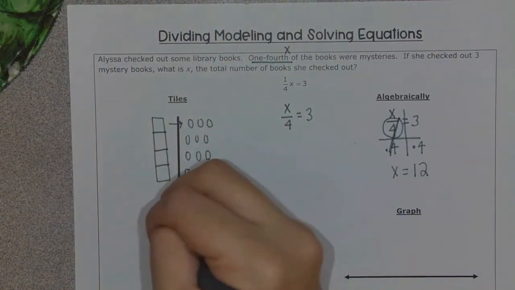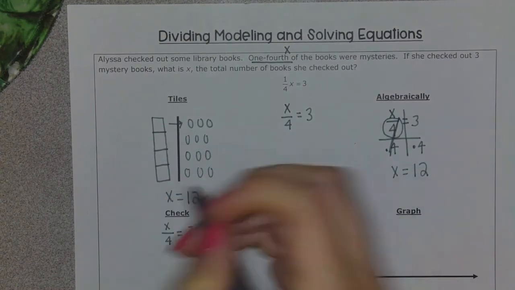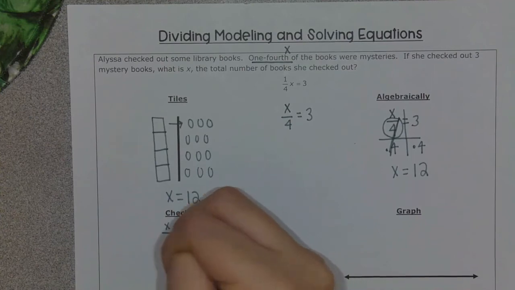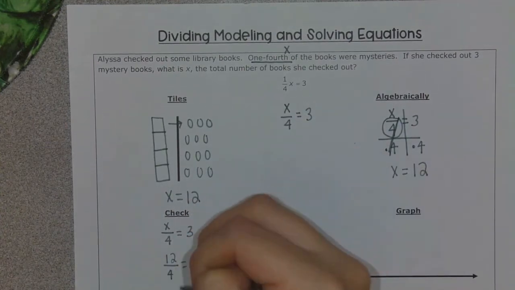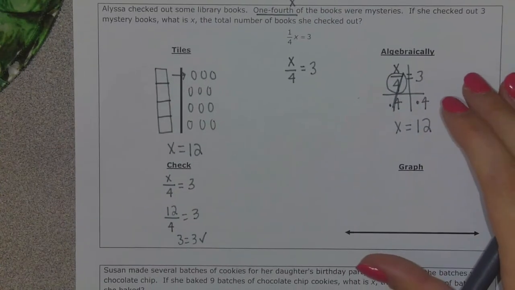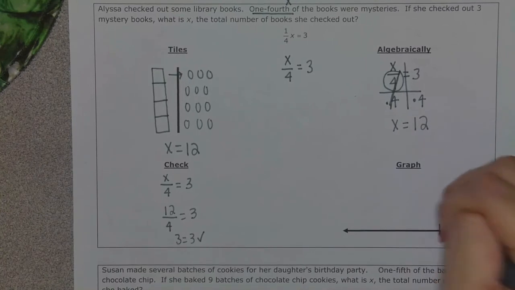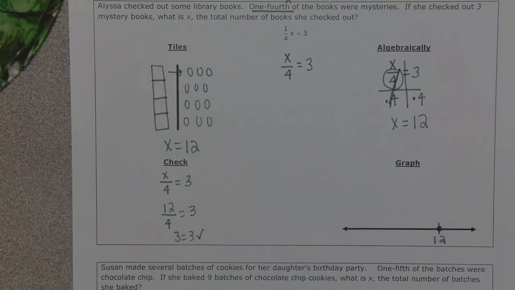So if I was going to check, I'm going to rewrite my equation. X divided by 4 equals 3. I'm going to substitute in what I think x is. So 12 divided by 4 equals 3. And sure enough, 12 divided by 4 is 3. So 3 equals 3. And we get a check. For my graph, I'm going to put a line. I'm going to call it 12 because that's what I think x is. And I'm going to put a nice solid closed dot on there.